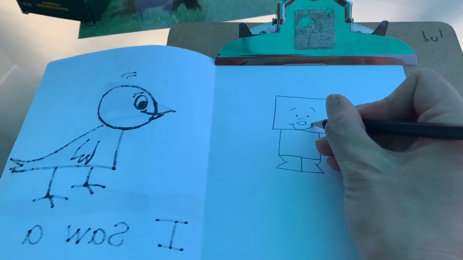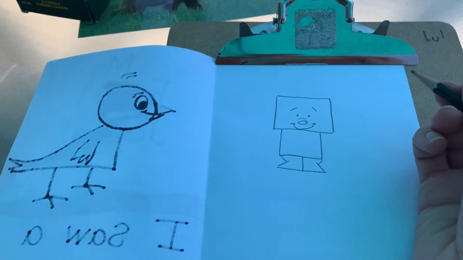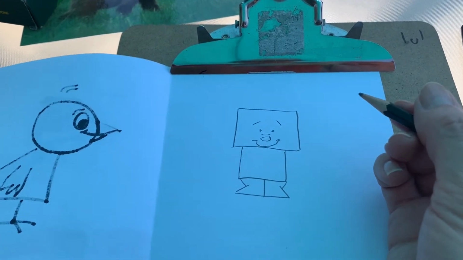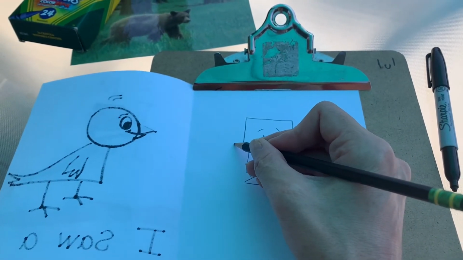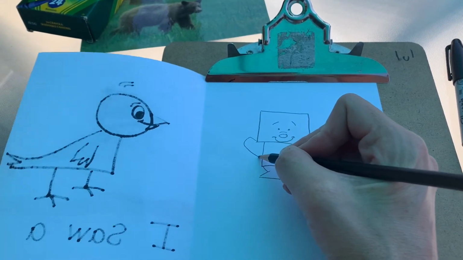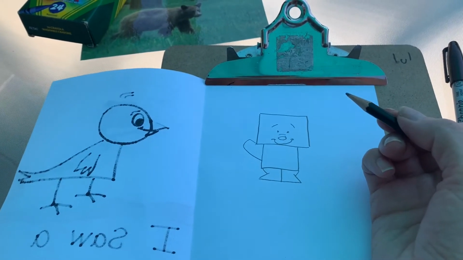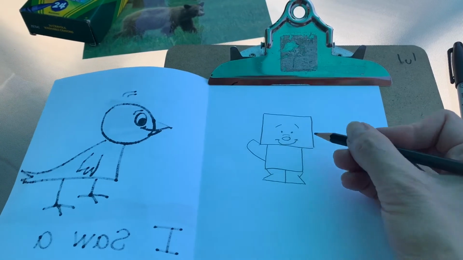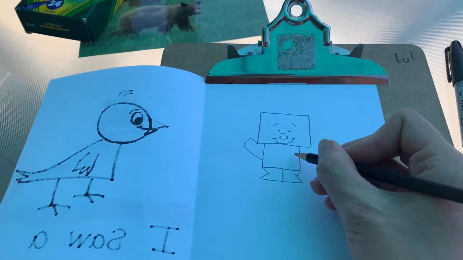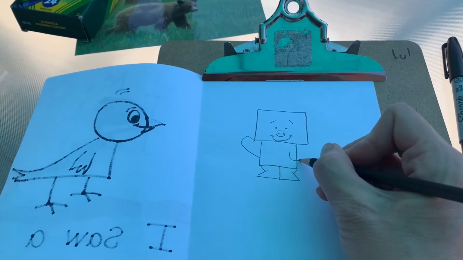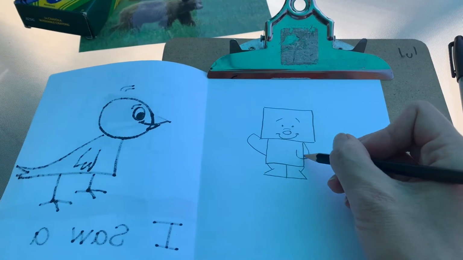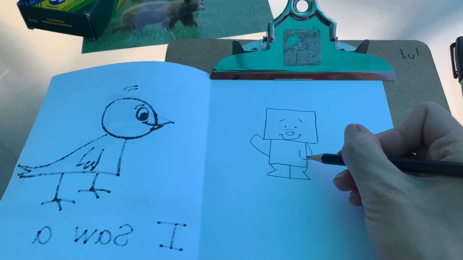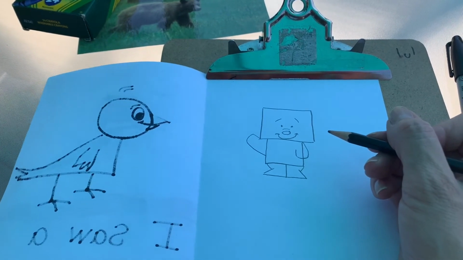And then I'm gonna draw another little line there, kind of like an arrow line. Then I'm gonna draw a paw coming up and back down to the body, like he's waving at you. And then I'm gonna draw one at his side. Sort of looks like a letter J. Now don't worry, because you can see this line here. We're going to erase it.